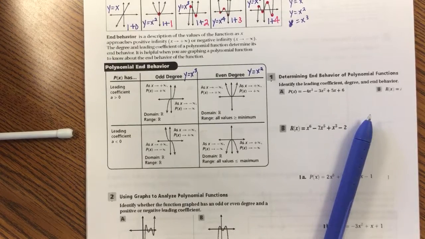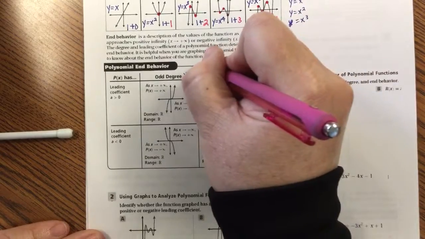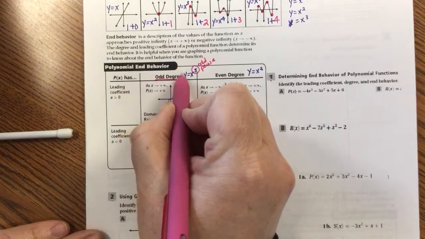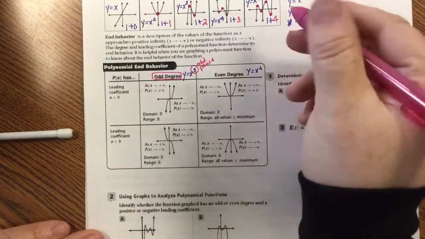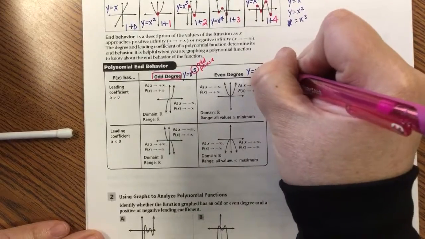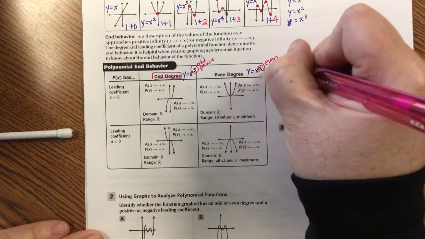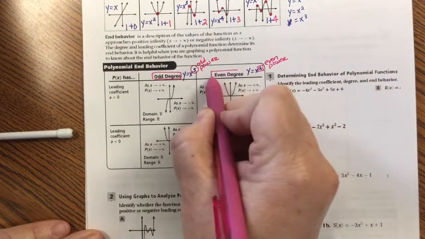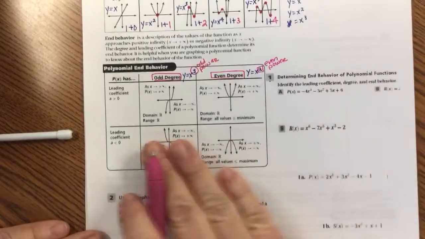Now, y equals x to the third is an odd power. That makes it an odd function. So an odd power is an odd degree or an odd function. When we look over here at y equals x squared, we see squared, 2 is an even, so it's going to be an even power, or it's an even degree. Everything we do is going to be some variation of these.